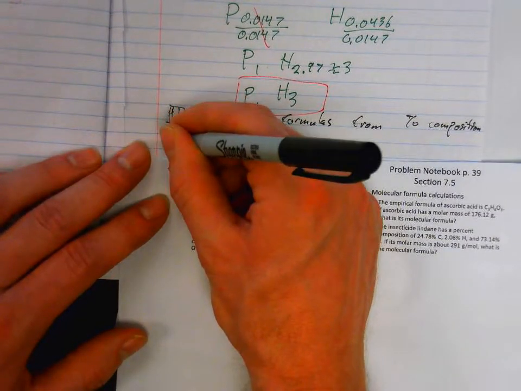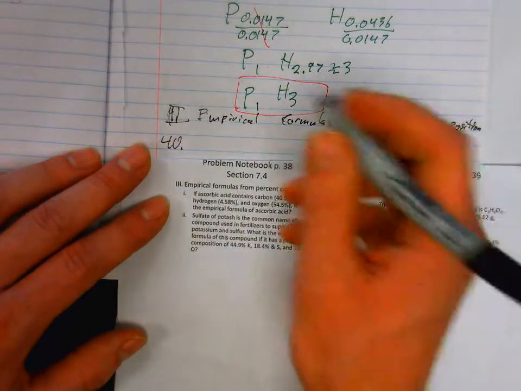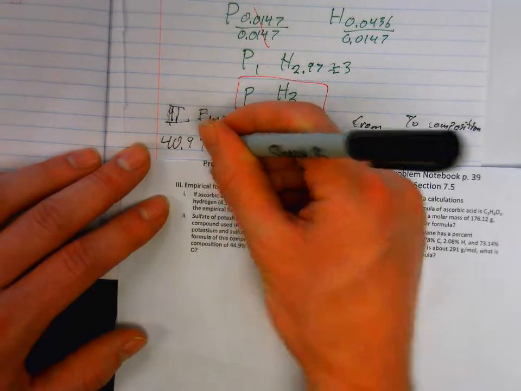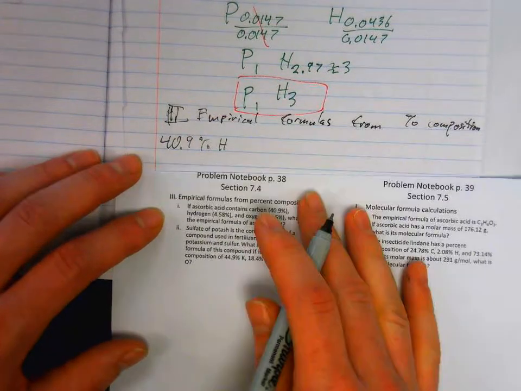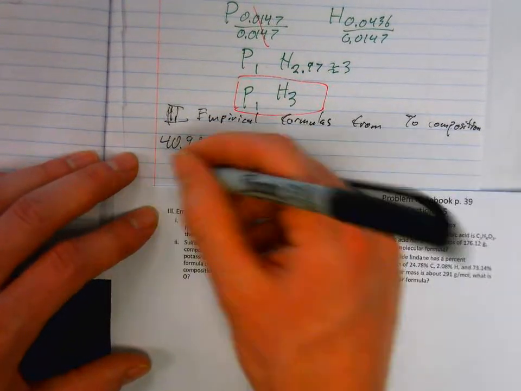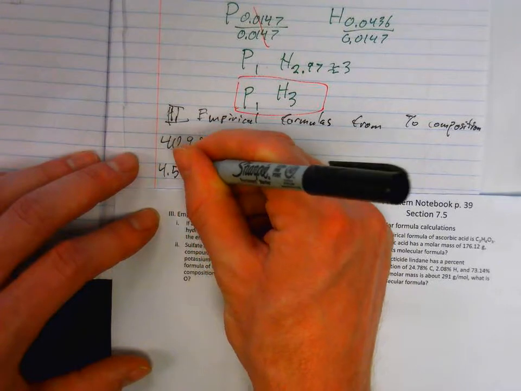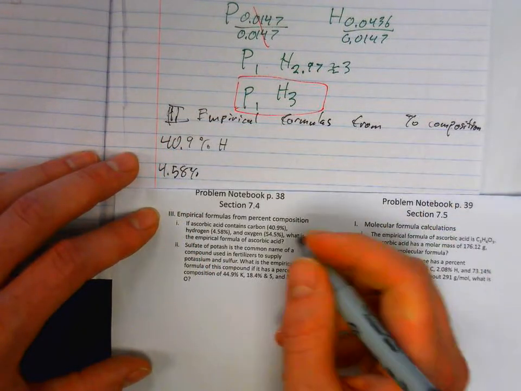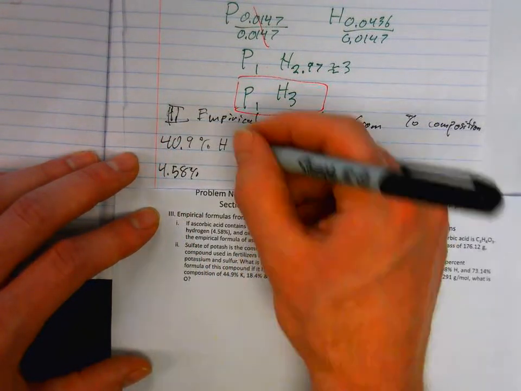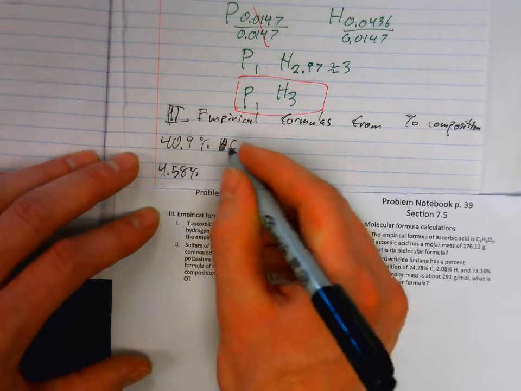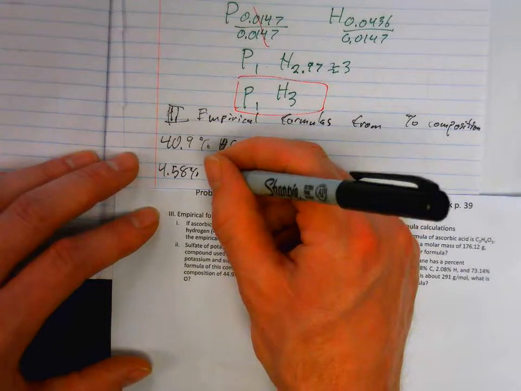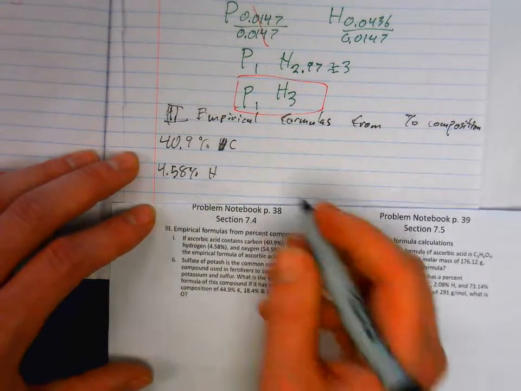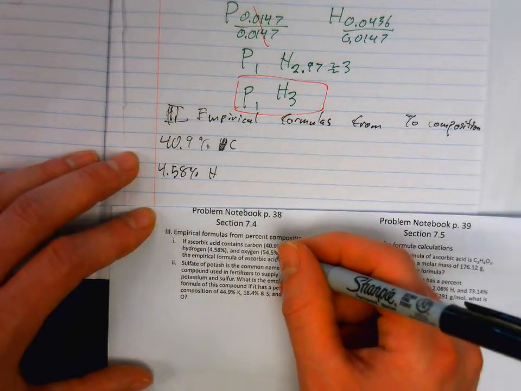So we have 40.9% carbon, and then hydrogen is 4.58%, and oxygen is 54.5%.